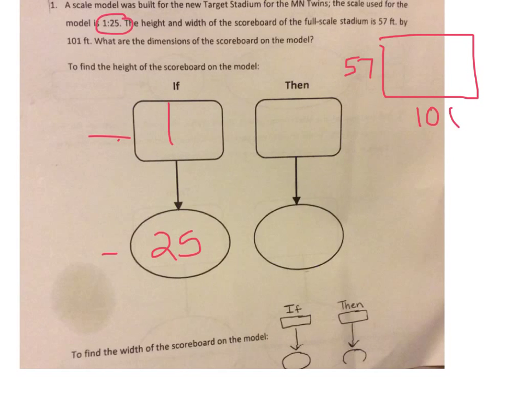So we want to figure out the dimensions of the model. And remember how the model one is always on top and the real one's always on the bottom? So I don't know the model size, that's my x. Well, when I look over at my real board, I have 2 numbers to do. This is really a 2-step question. I can just do one at a time. So I'm going to go ahead and do this number first.